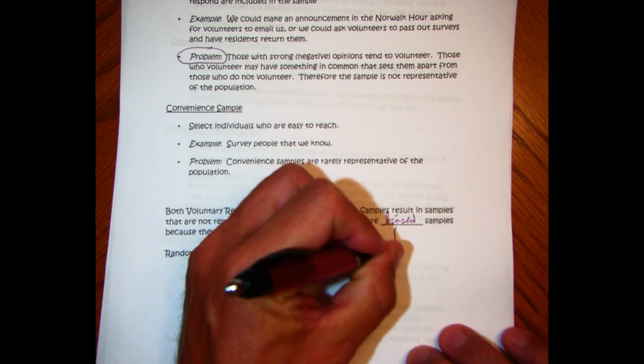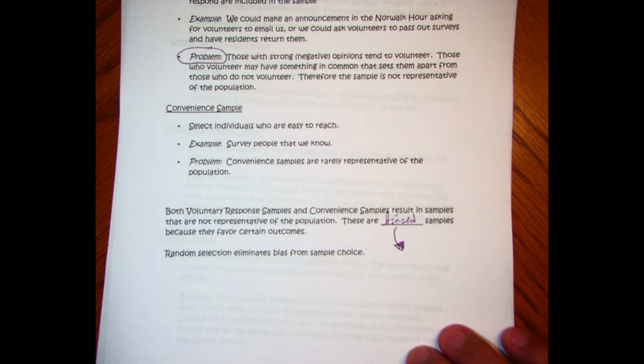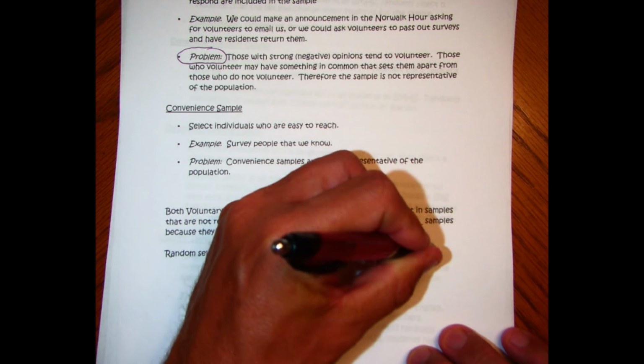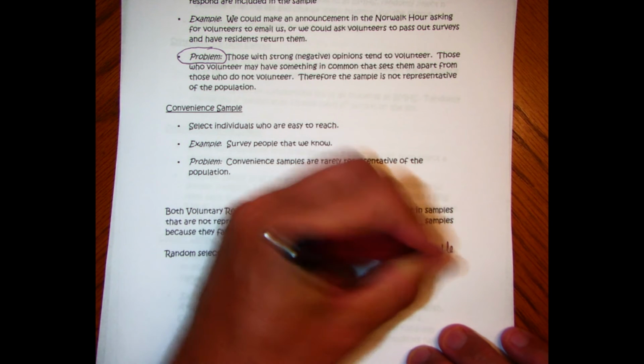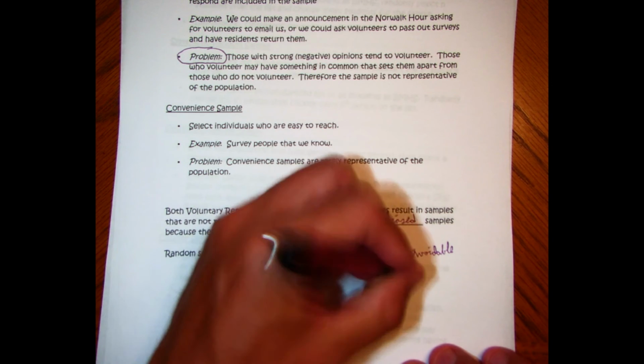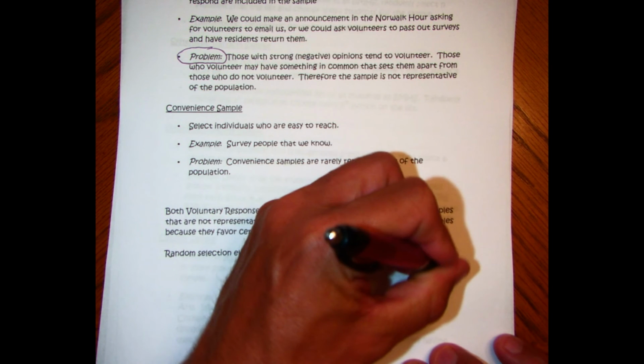This term bias is used kind of loosely outside of statistics. Bias is avoidable. It's not something that has to happen, and it's an error in methodology.